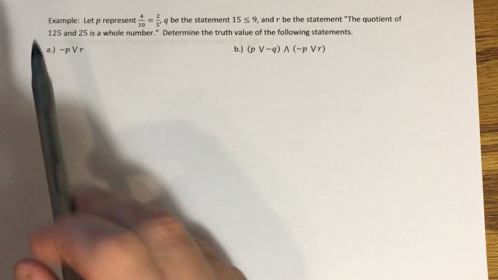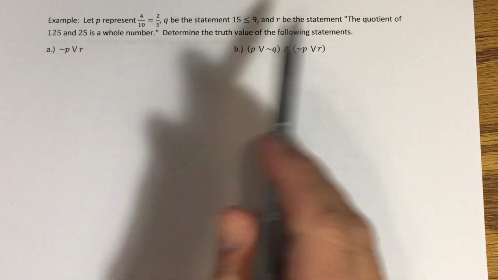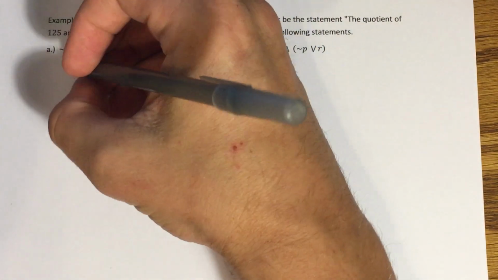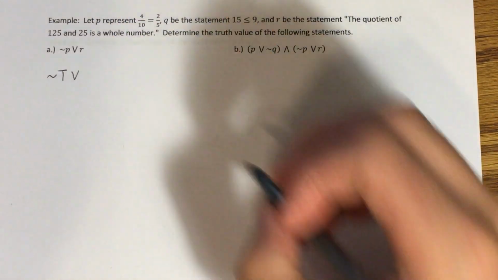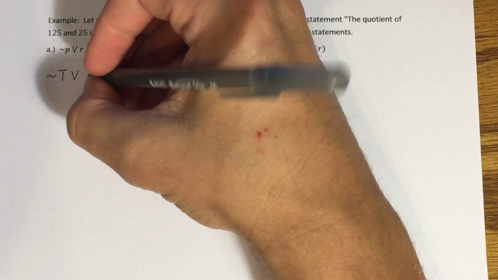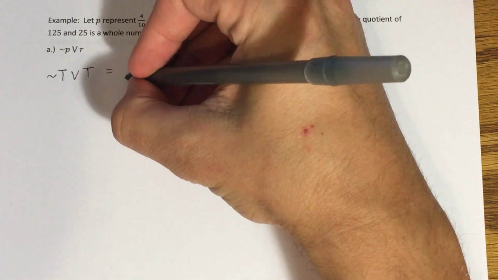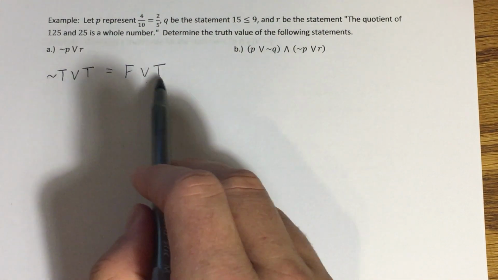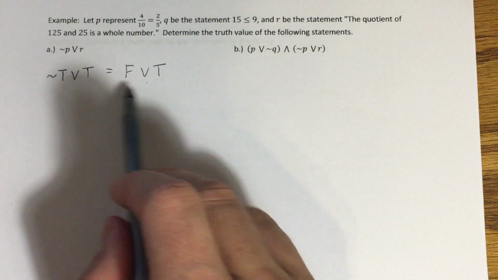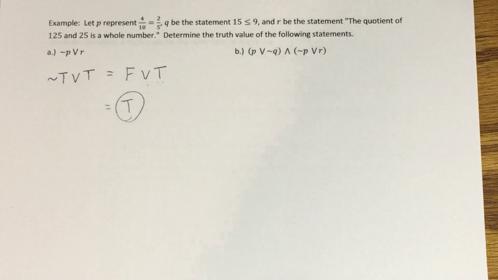So let's substitute in the truth values. From what we just said, P and R are both true statements in this description up here. So that means not P is going to look like not true, or R we know is also true. Okay? Not true or true. Well, not true means false. And in a disjunction, as long as at least one of the two component statements is true, the whole thing will result in a true. So this gives us a truth value of true. That one was pretty straightforward to evaluate. Didn't take a whole lot of work.